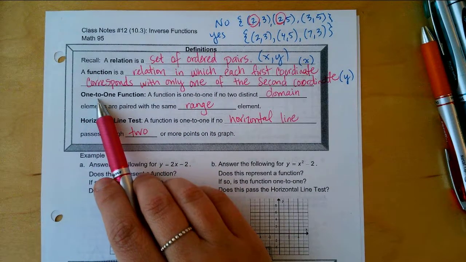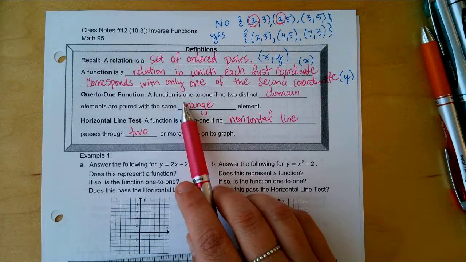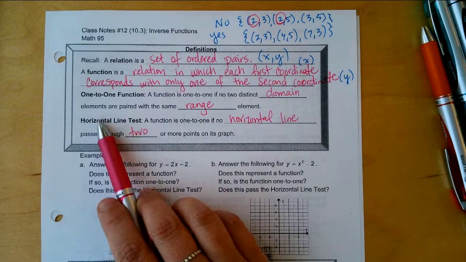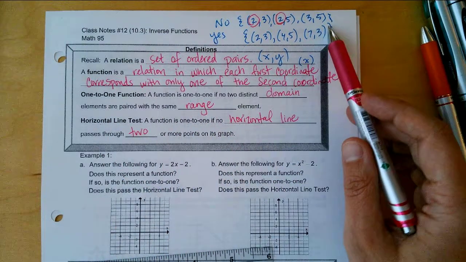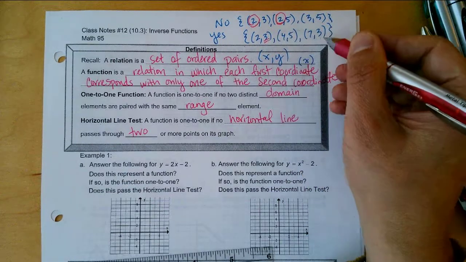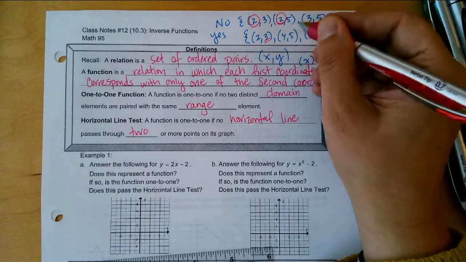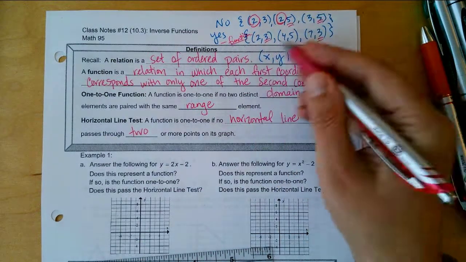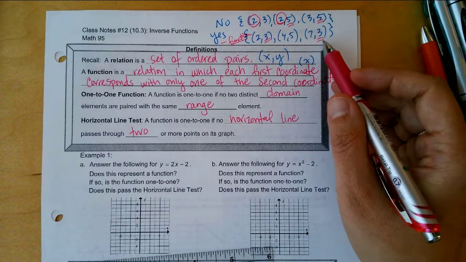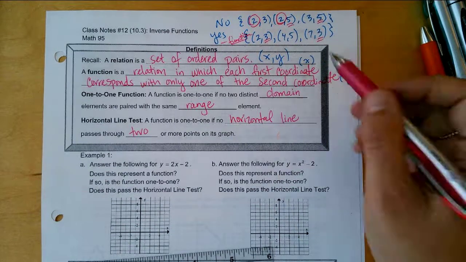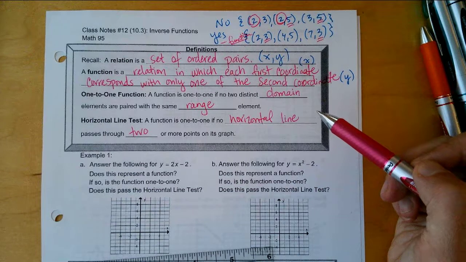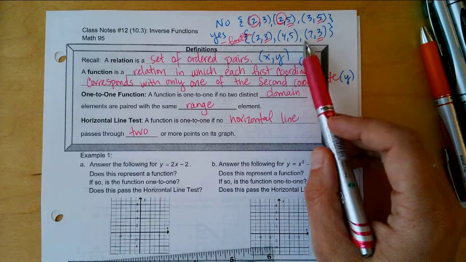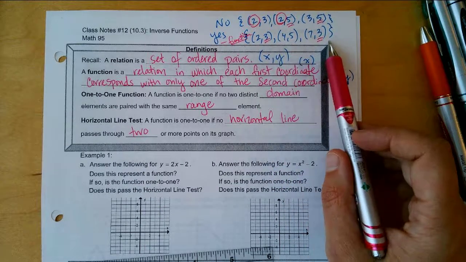Now, a function is one-to-one if no 2 distinct domain elements are paired with the same range. So actually in both examples that I gave, because the 3 is repeating and the 5 is repeating, this one, even though it's a function, it's not a one-to-one function, meaning that since the y is repeating, one of the elements of the range is paired with 2 different elements of the domain, so it's not one-to-one, essentially because y is repeating.